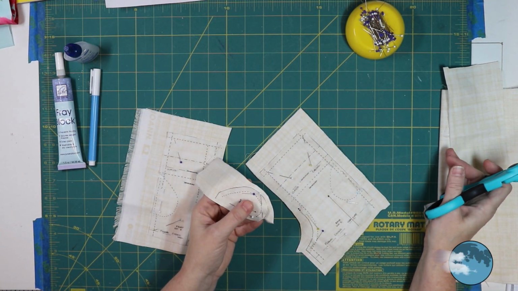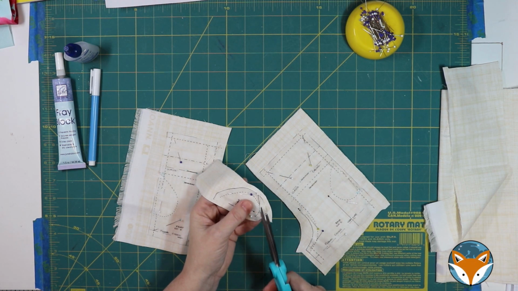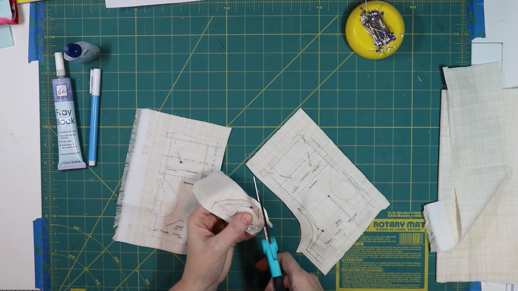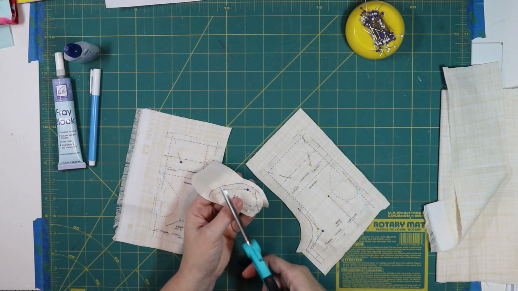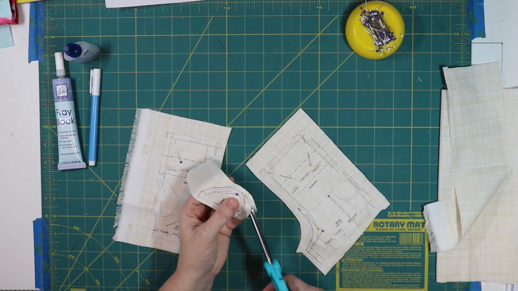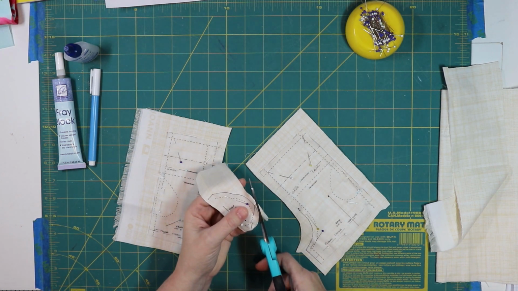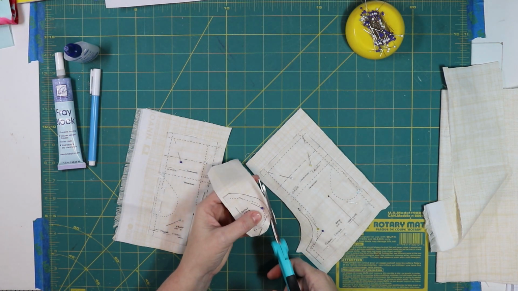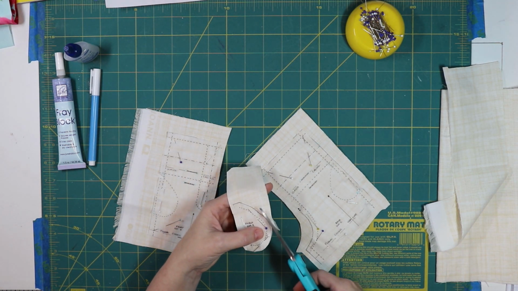Now that you have your rough cuts done, now we're going to actually work on fine cutting the pieces against the pattern. I usually do the curves first and then work on the straight edges. And like I said, you're just going to kind of walk your scissors around the edge of your pattern.